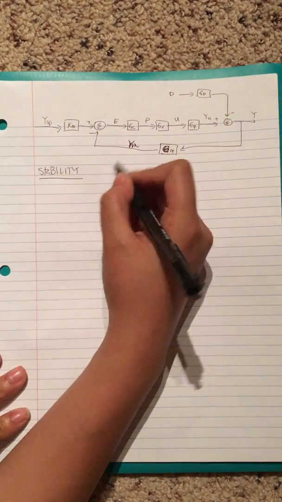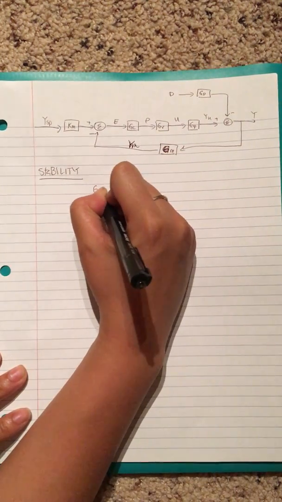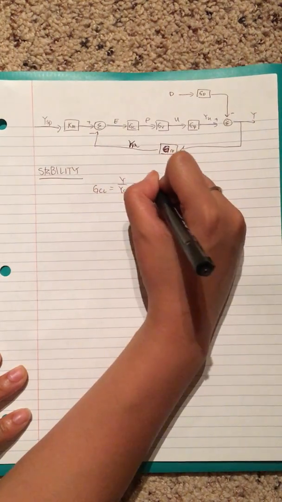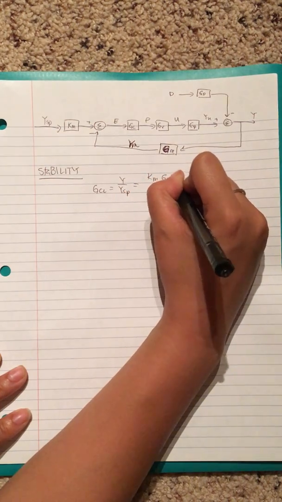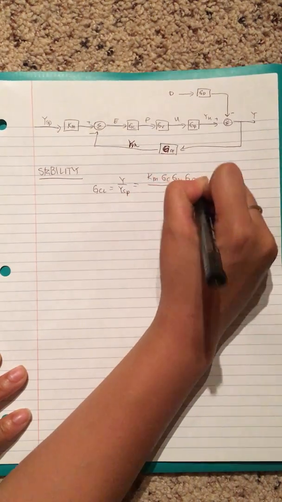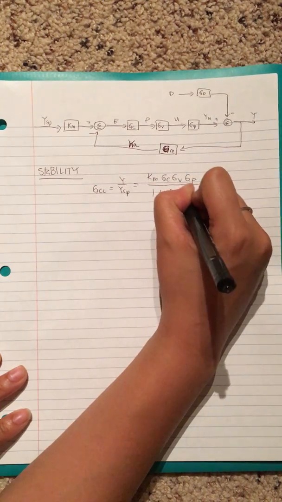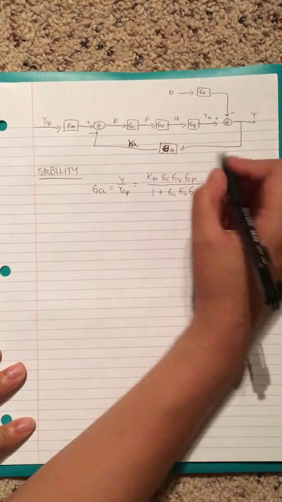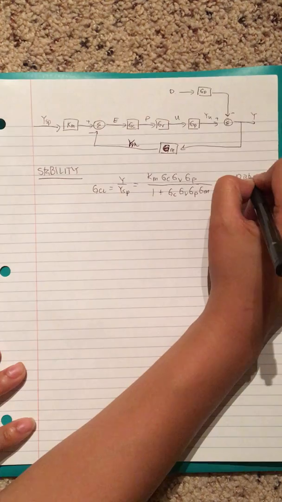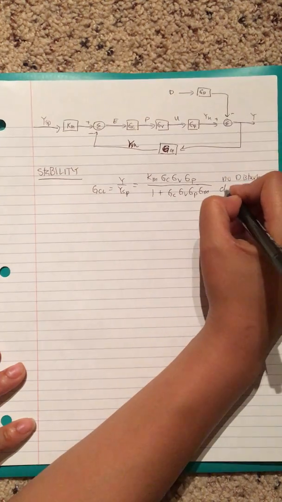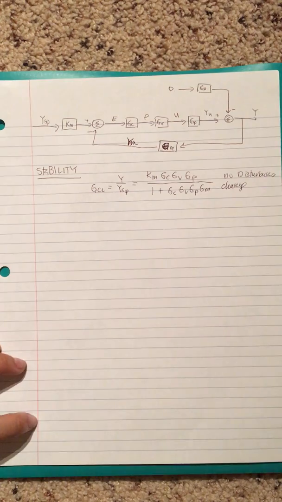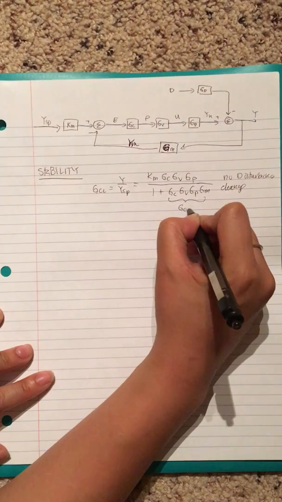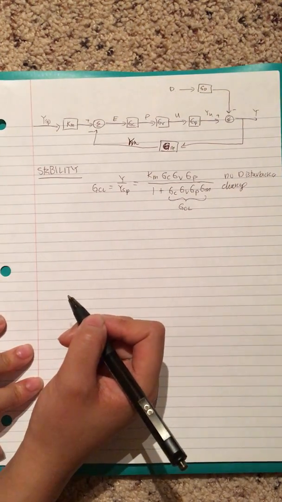So from this block diagram, we can find y over y set point, which is GCL, which is equal to Km times GC, GV, GP over 1 plus GC, GV, GP, and GM. And this is when there is no disturbance change. So from this equation, we can say that the denominator will be equal to GOL, which is the open loop.